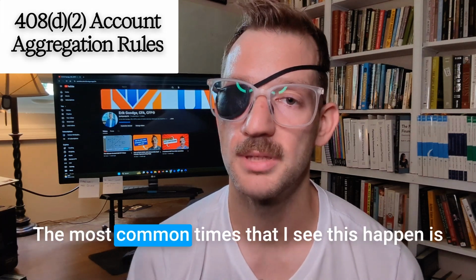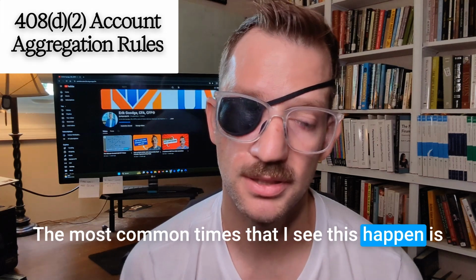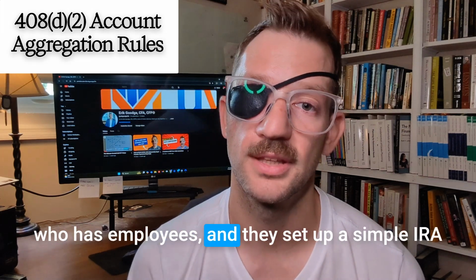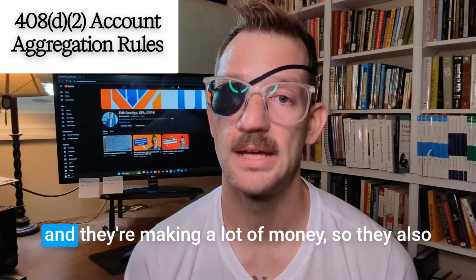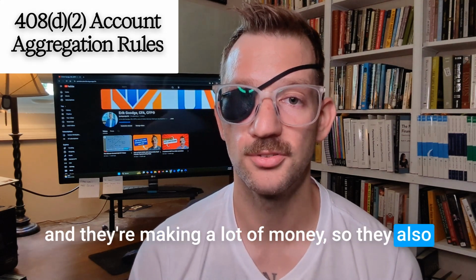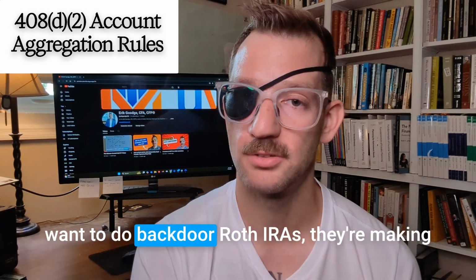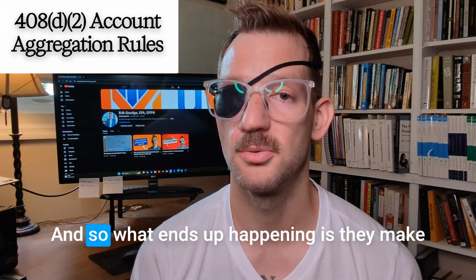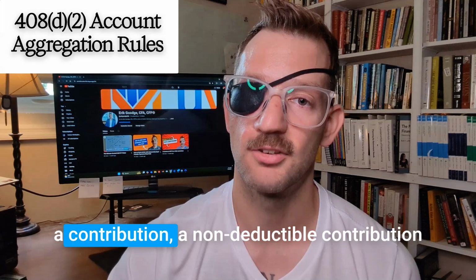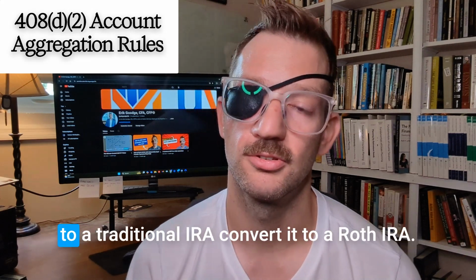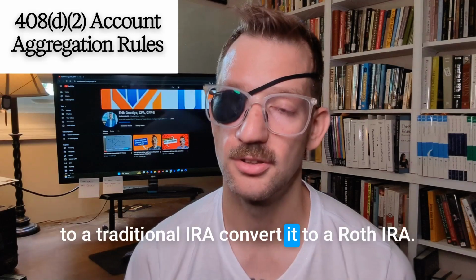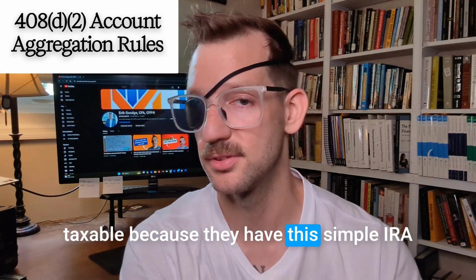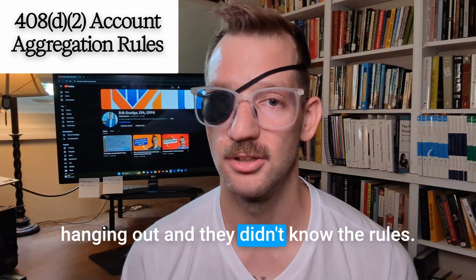The most common time that I see this happen is with an employer, a self-employed individual perhaps who has employees, and they set up a SIMPLE IRA and they're making a lot of money. So they also want to do backdoor Roth IRAs. They're making a lot of money, so they can't do regular Roth IRAs. And so what ends up happening is they make a non-deductible contribution to a traditional IRA, convert it to a Roth IRA, and then most of the conversion ends up being taxable because they have this SIMPLE IRA hanging out and they didn't know the rules.